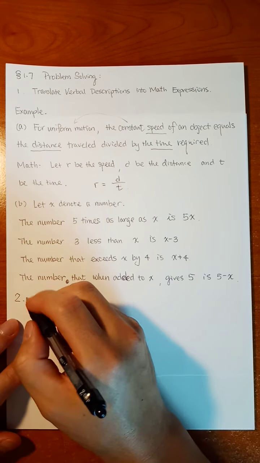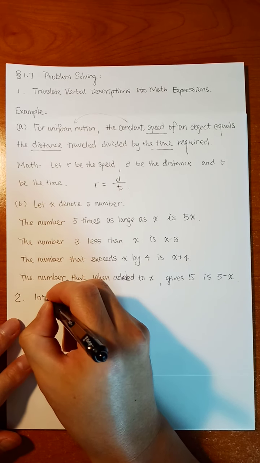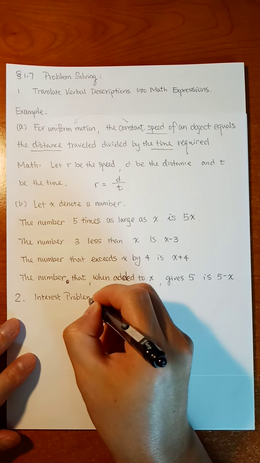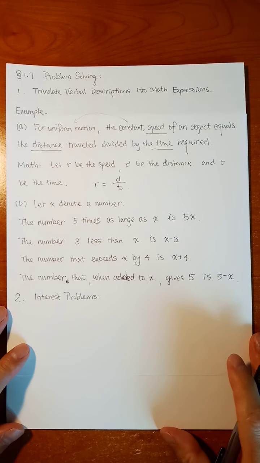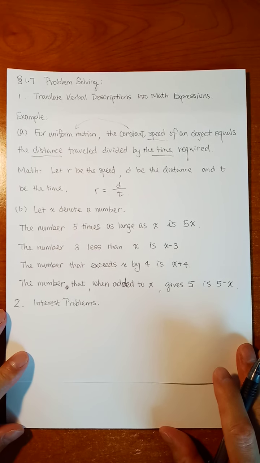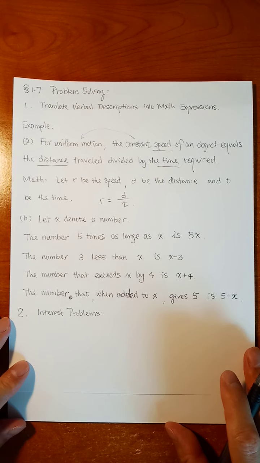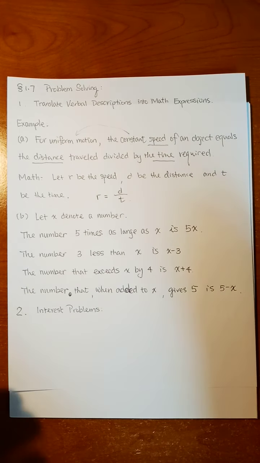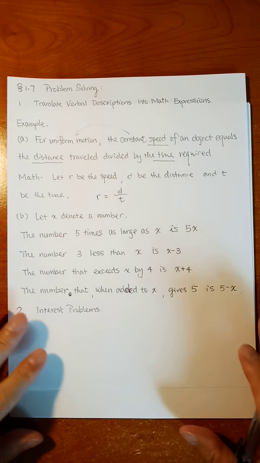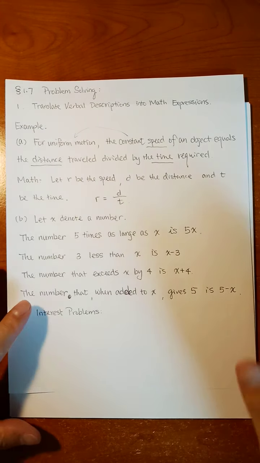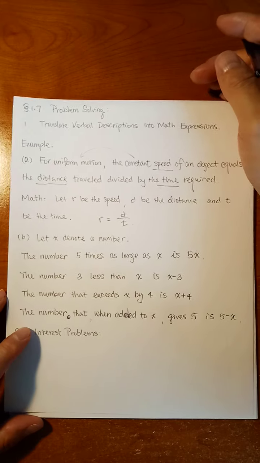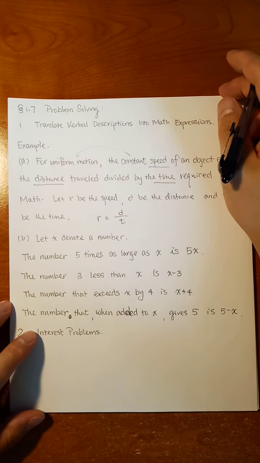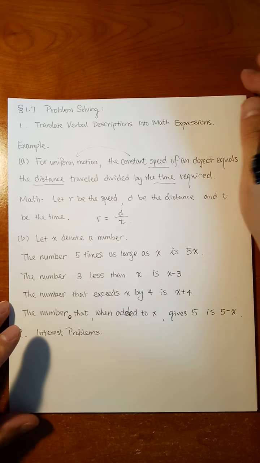Second part, interest problem. We're talking about interest. We're going to put money in the bank or borrow money or lend money. Okay? So we all know what interest means. You put money in the bank and the bank will pay you interest because the bank will use your money to make profit, right? So that's interest.